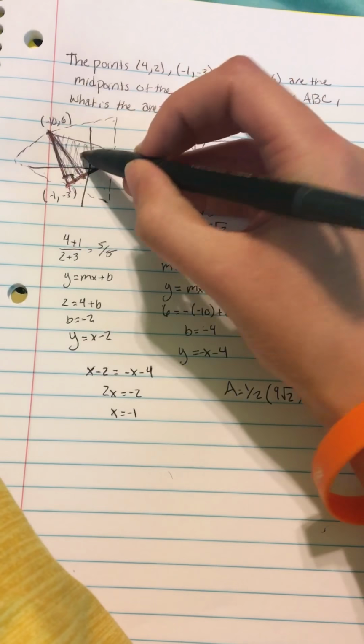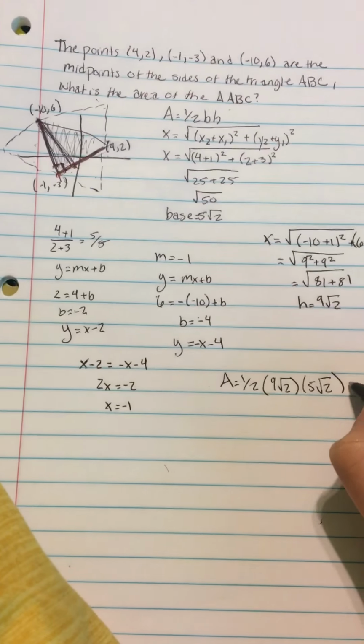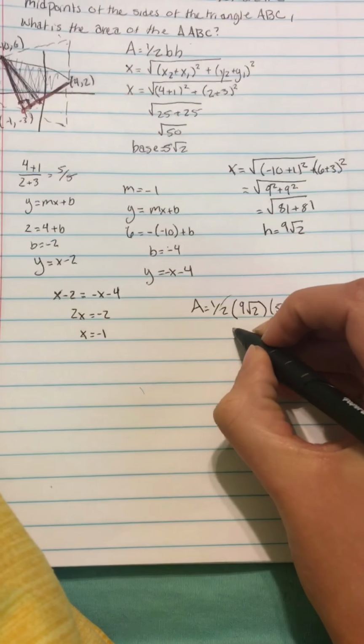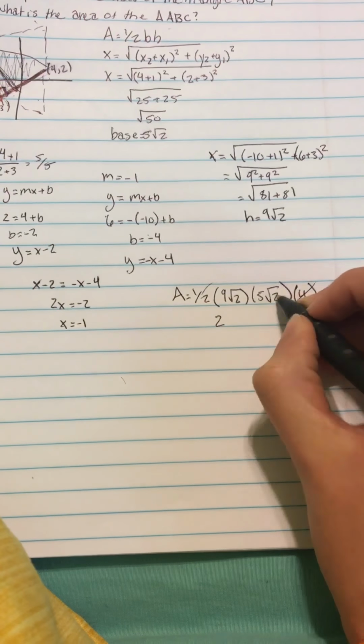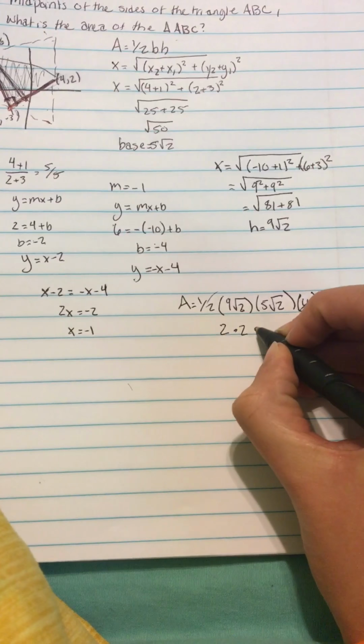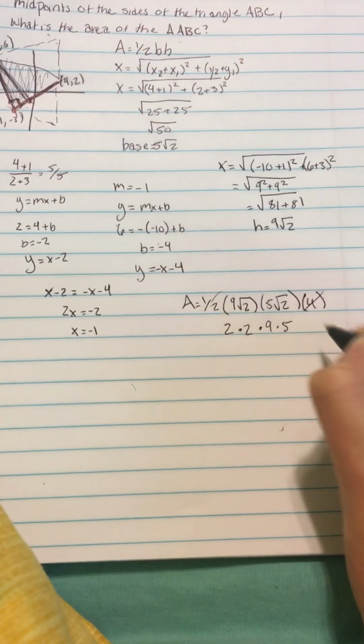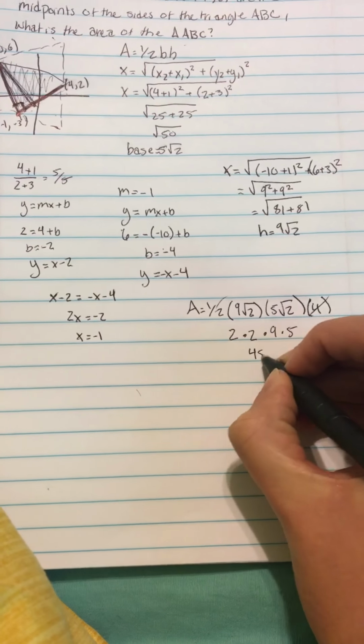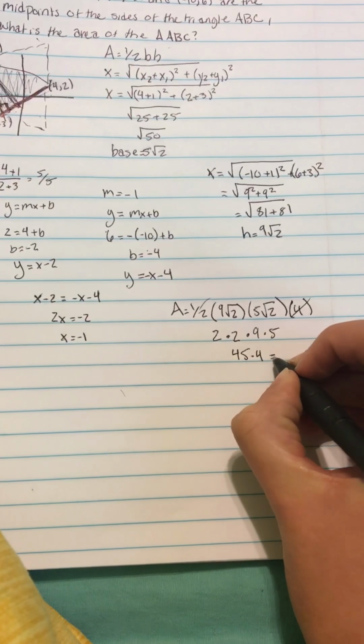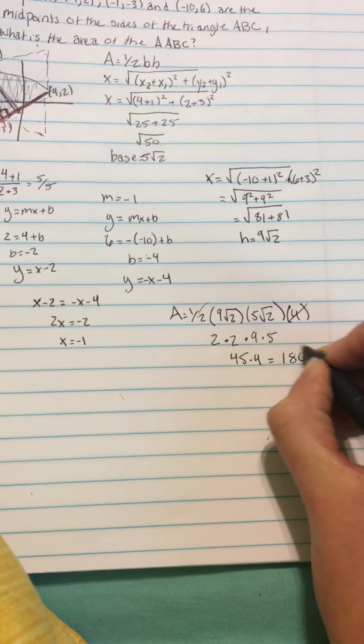And then remember, we have to multiply it by 4 because we have 4 different triangles. So these can cancel out to just make a 2. When you multiply these together, you're going to get another 2, and then you can separate the 9 and the 5. And then you just get 45 times 4, which equals 180, which is the area of the whole triangle.